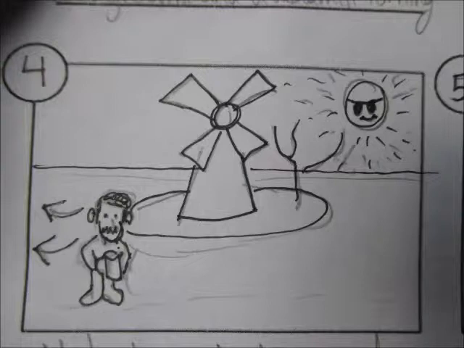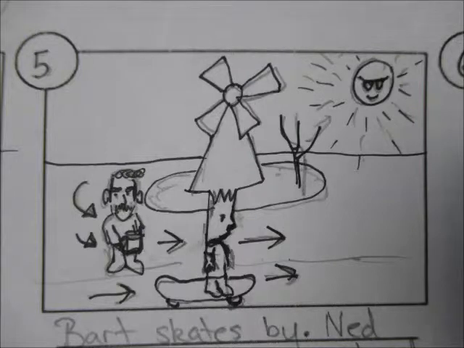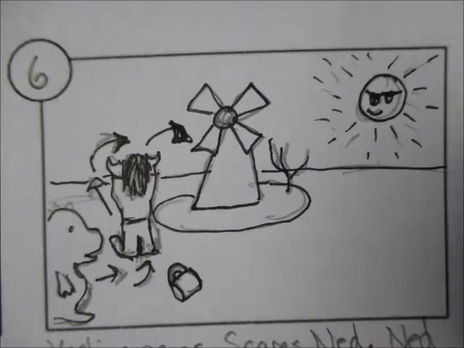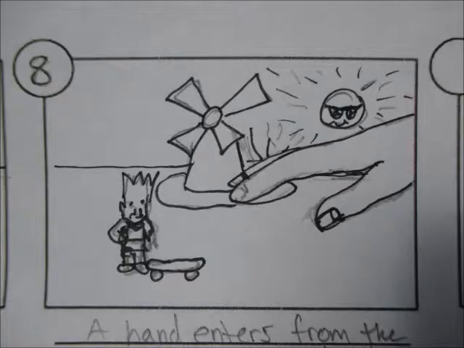Ned turns back around and looks to his right. Bart skates by. Ned follows him with his head and then looks back the other way. Yoshi appears, scares Ned. Ned drops his cup and runs behind the windmill with Yoshi following him. Bart skates back onto the scene towards the cup, gets off of his board, picks up the cup, and takes a sip. A hand enters from the left, Bart's left, and grabs Bart. The hand exits with it in his palm.